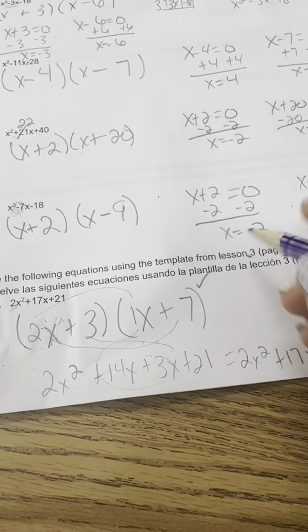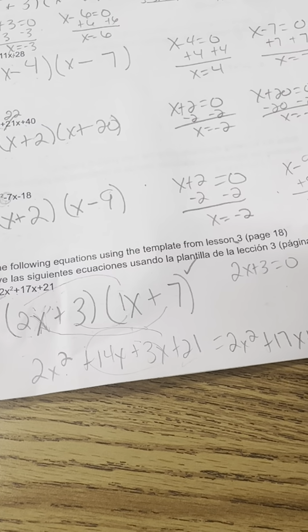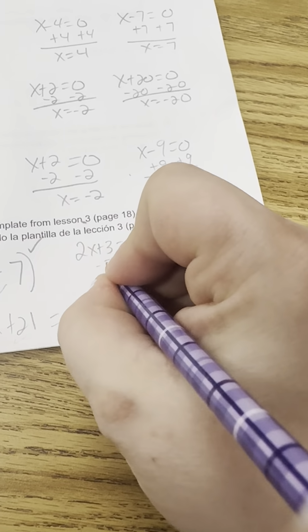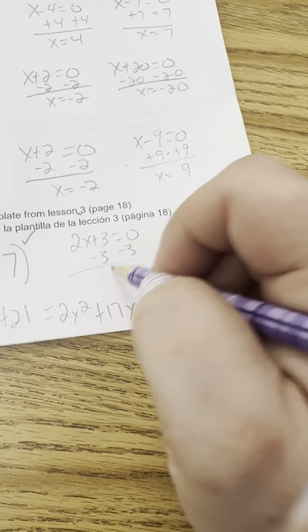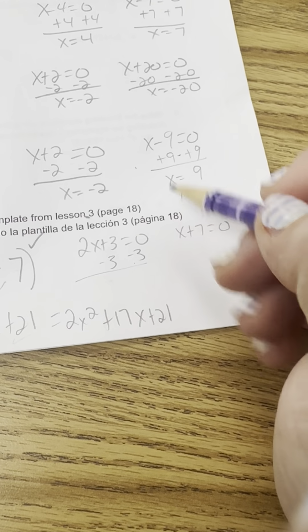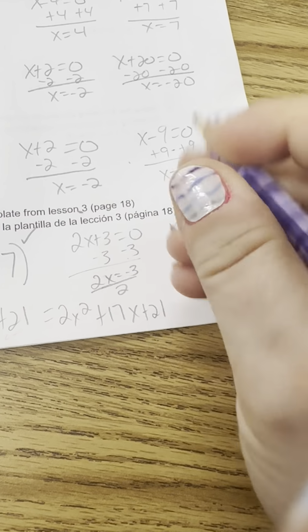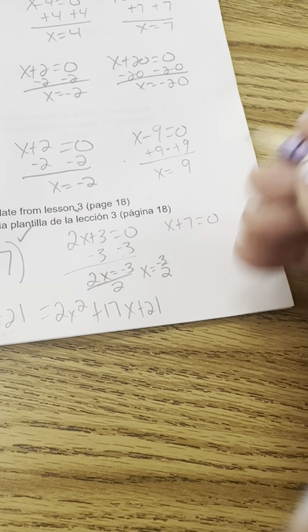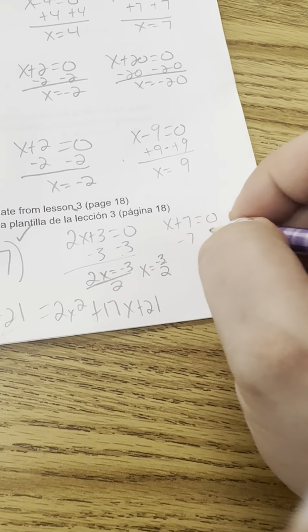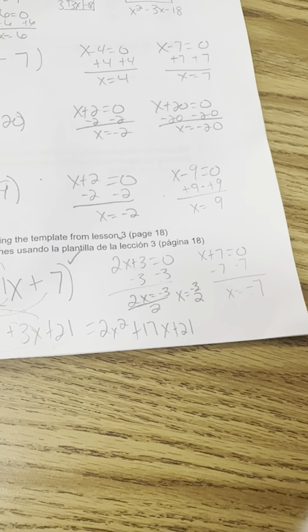Now I need to solve for this. 2x plus 3 equals 0, and x plus 7 also equals 0. I'm going to subtract 3 because I need to work with what's not directly affecting the variable first. 2x equals a negative 3. I'm dividing everything by 2. x equals a negative 3/2. Here I'm adding 7, so I need to subtract. x equals a negative 7.